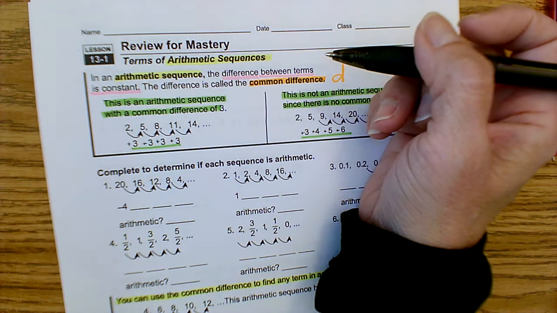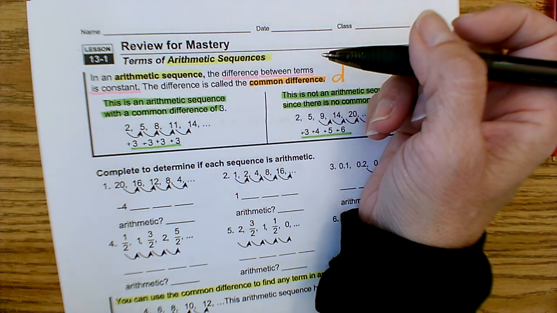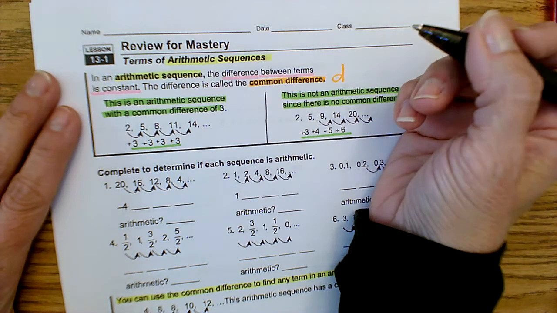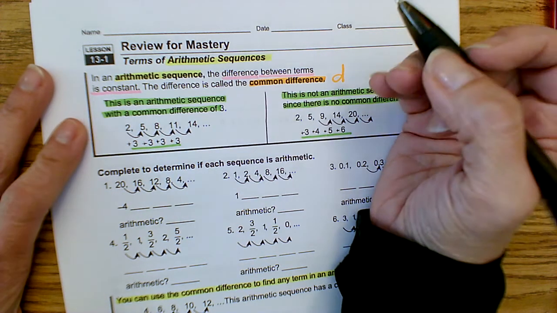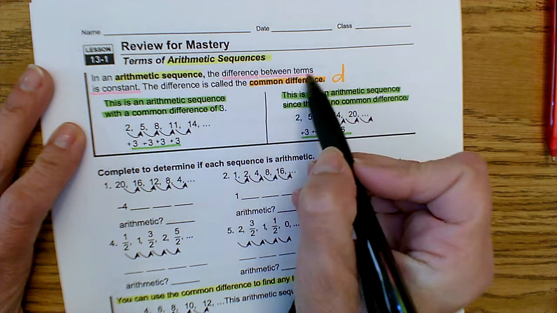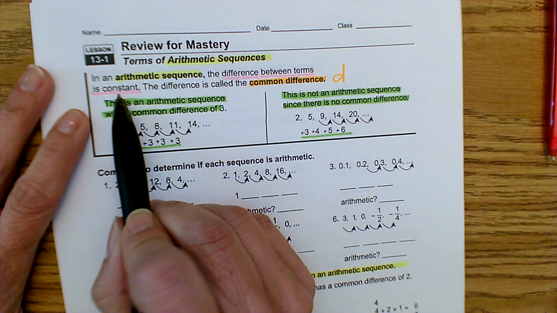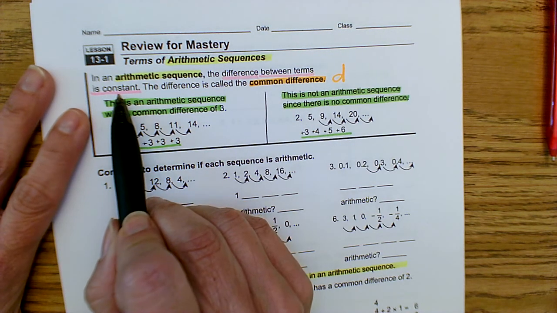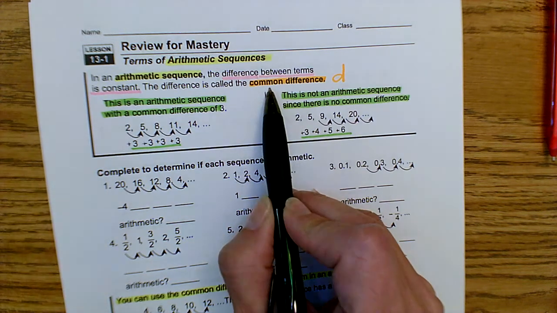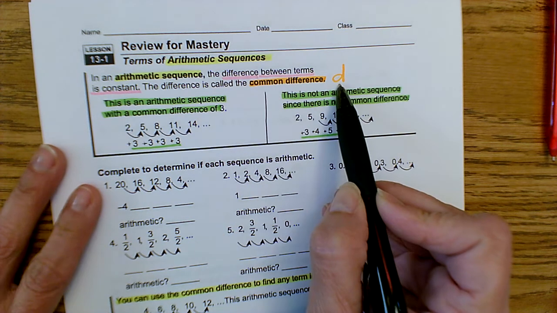So a sequence is just an ordered list of numbers that generally follow some type of pattern. In an arithmetic sequence, the pattern can be increasing or decreasing, but the difference between each term is constant, which means the same. And so that difference is called a common difference. So common, constant, which we abbreviate with the letter D.